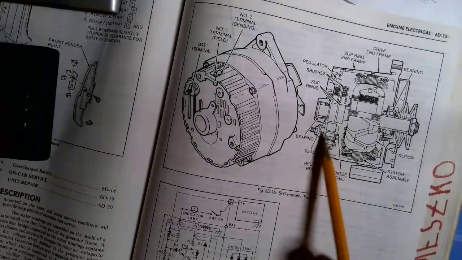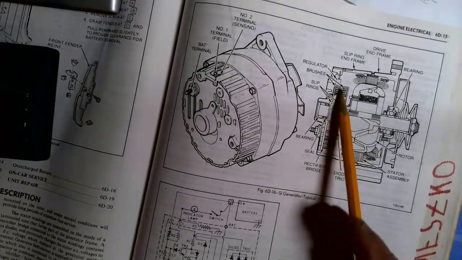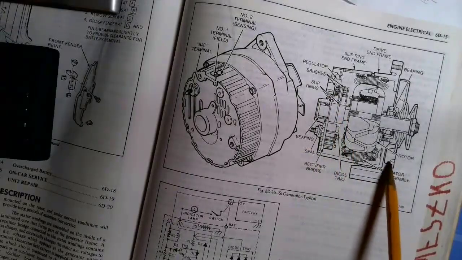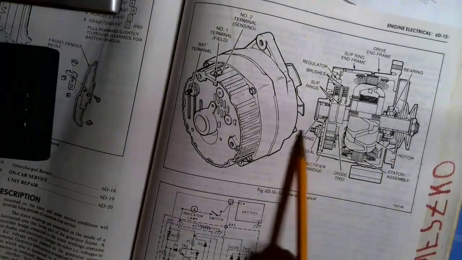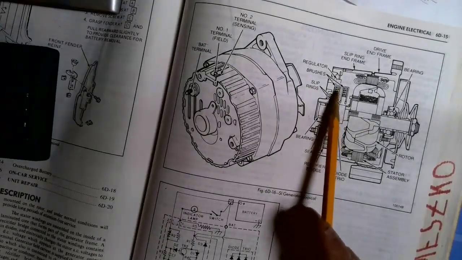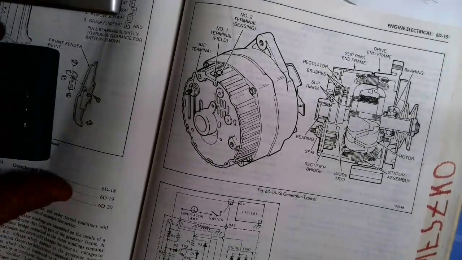The rectifier is down here, and the regulator is up here against the back wall of the alternator, and then there's a fan right here that pulls air out of the front of the alternator and it rushes in through the back, so it cools the rectifier bridge and the regulator on its way through. Okay, so that's a real quick overview of the mechanical layout of this alternator.